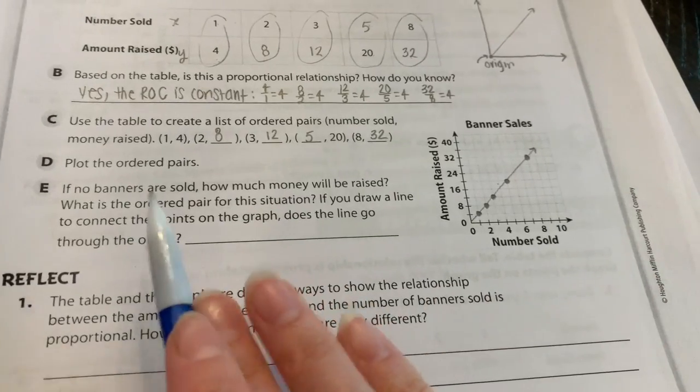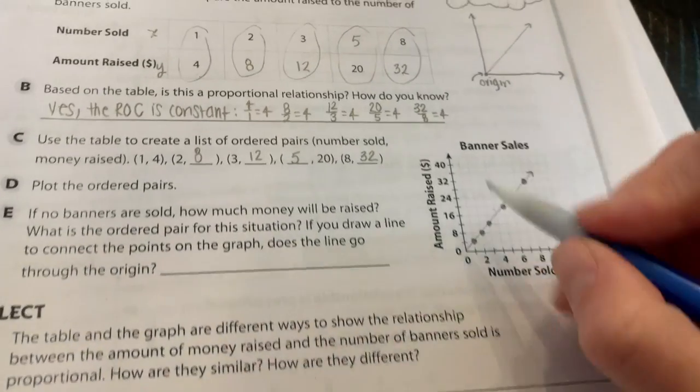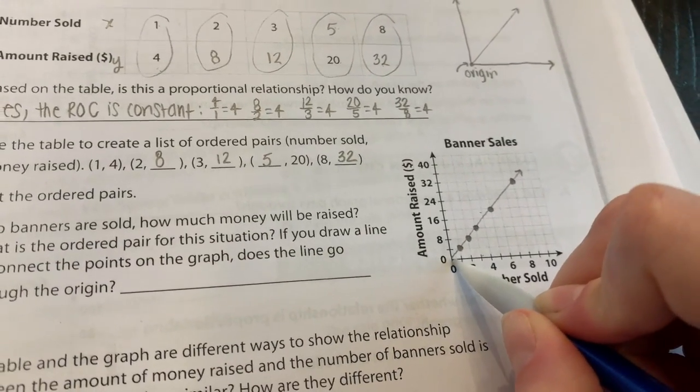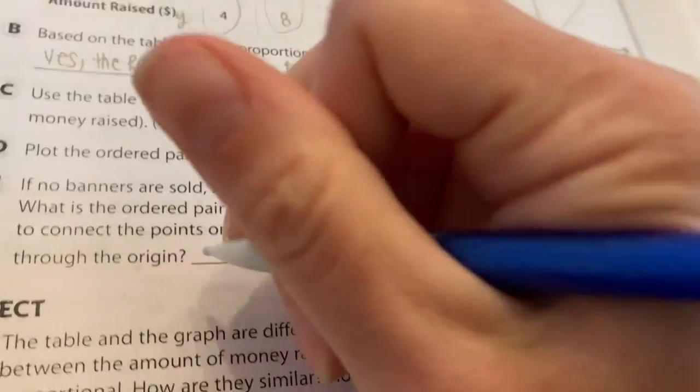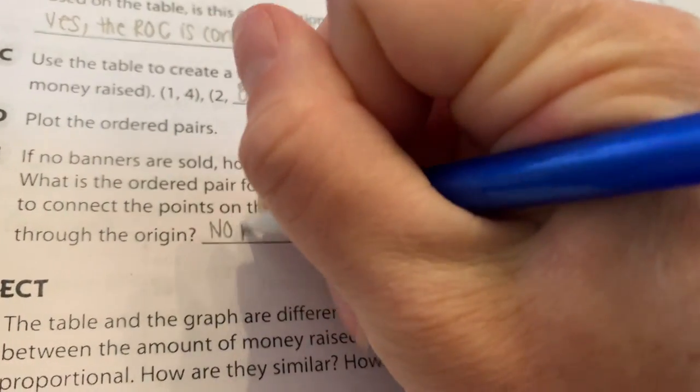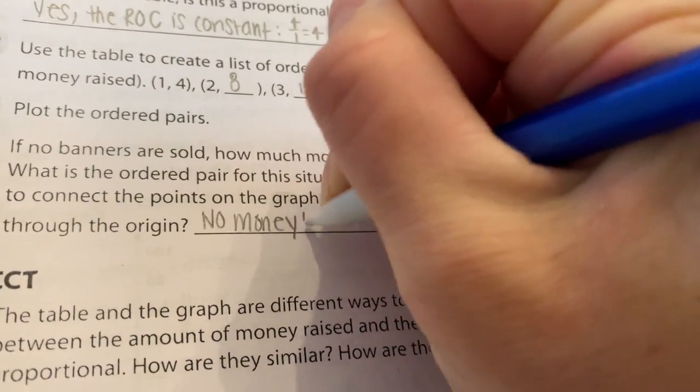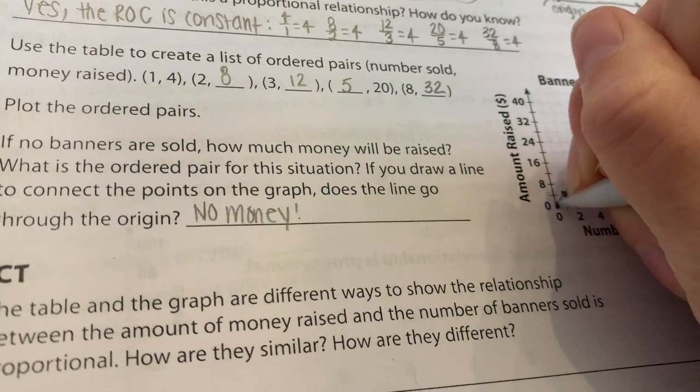Okay, if no banners are sold, how much money will be raised? Well, if nothing is sold, there will be no money. And they want us to say what the ordered pair is that shows that situation. That would be 0, 0 right there. Right?